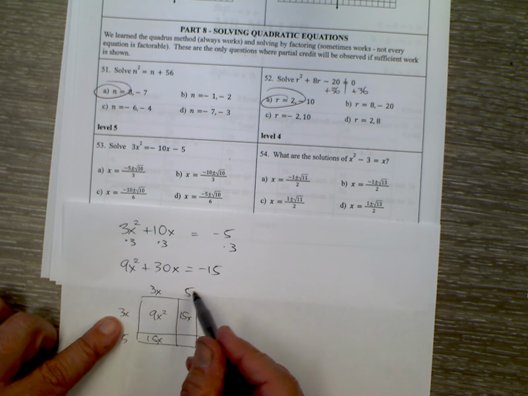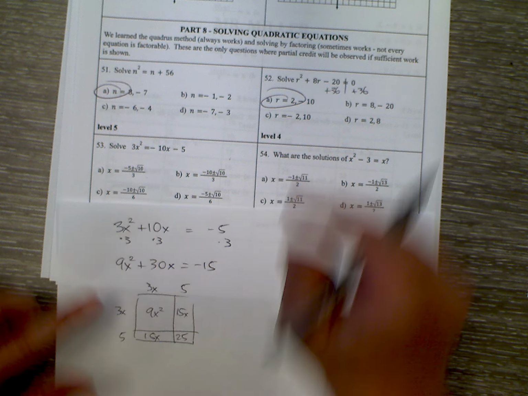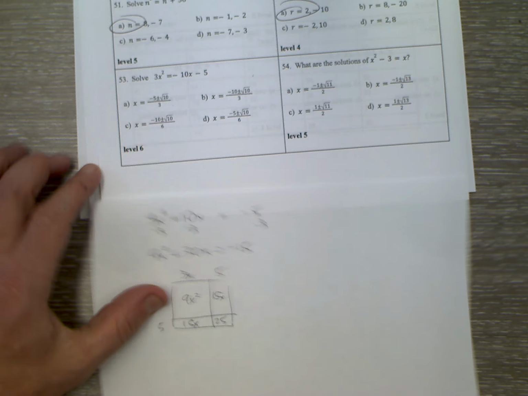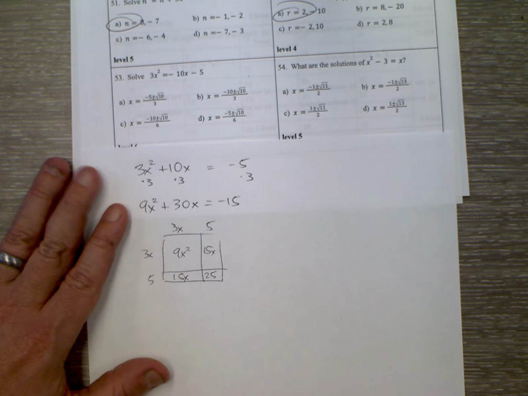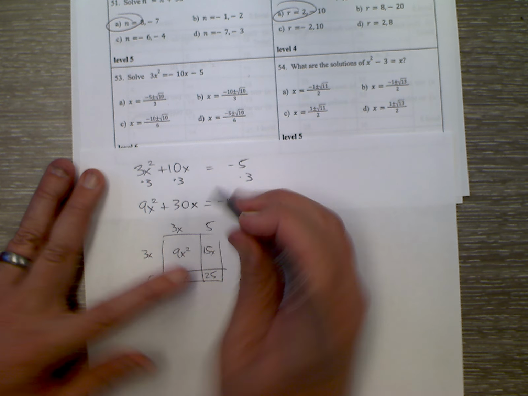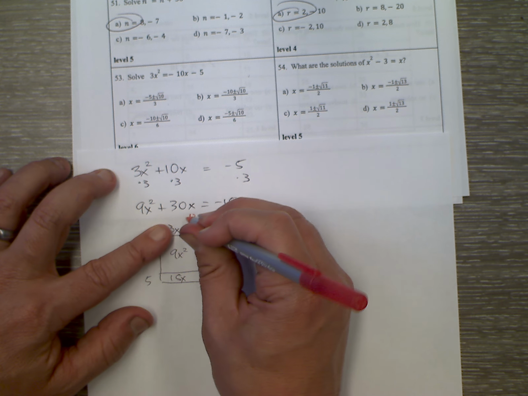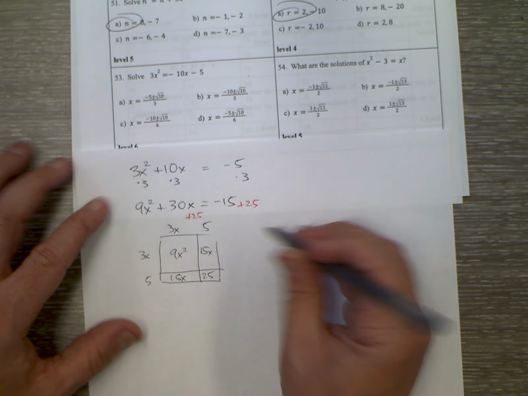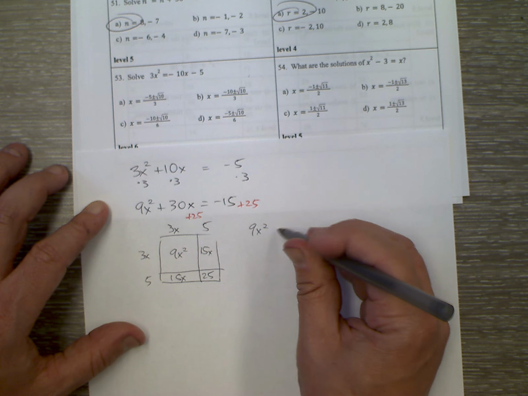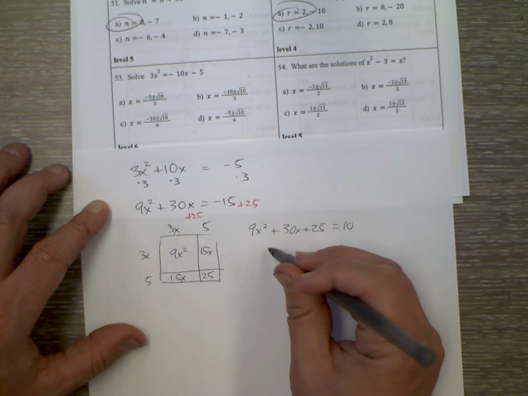I would be able to get 3 into 15. All right, let's get this. Make sure I'm still on the screen here. Okay, so I got to add 25 to both sides, because I currently have a 0 over here. I don't have any values over here, so I'm going to add 25. I'm going to get 9x squared plus 30x plus 25 is equal to 10.